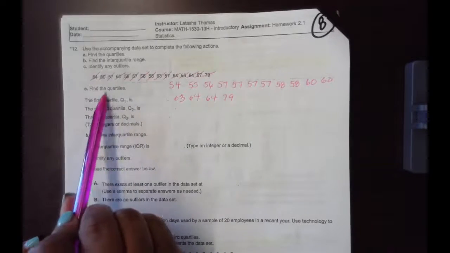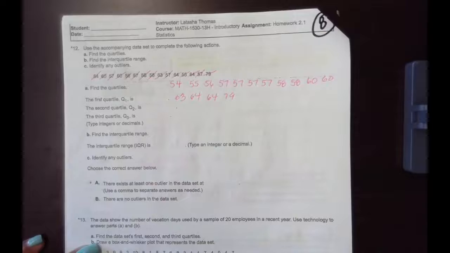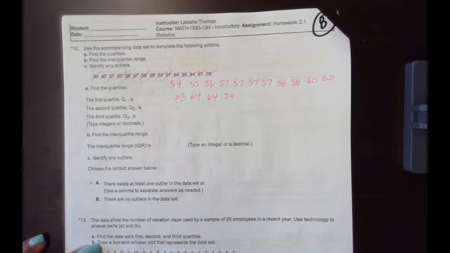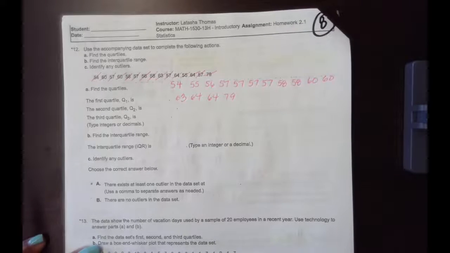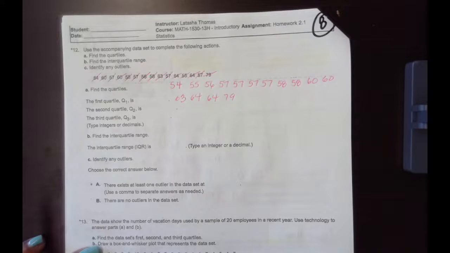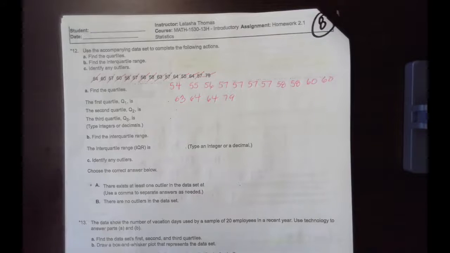So quartiles. This data has 15 numbers in the set. Well, if I divide 15 by 4, that is 3.75. So I know that my data can be divided into 4 parts that have at least 3 numbers in it.